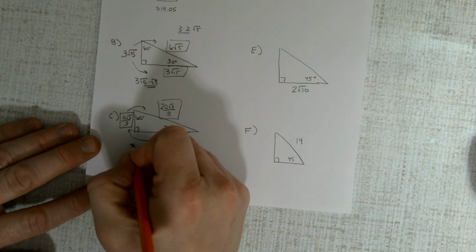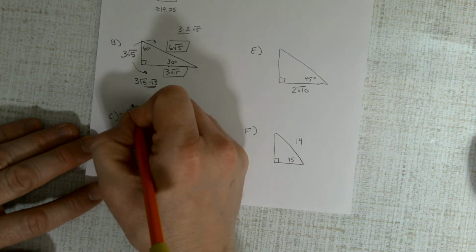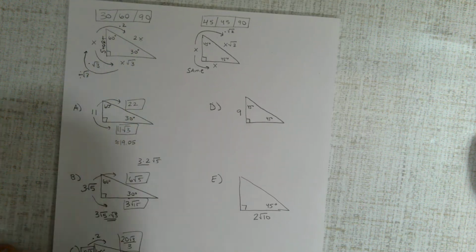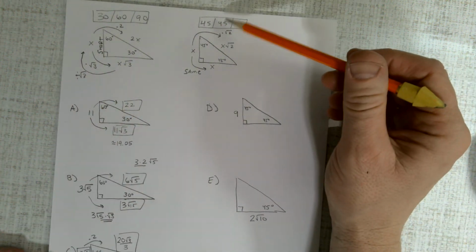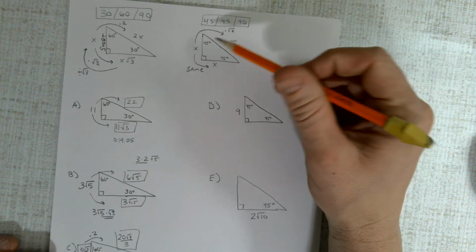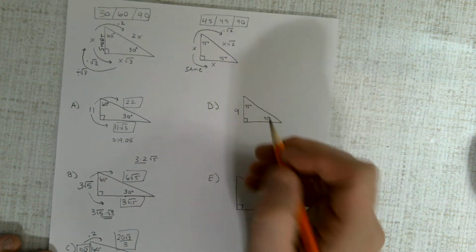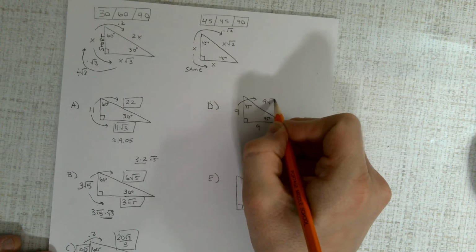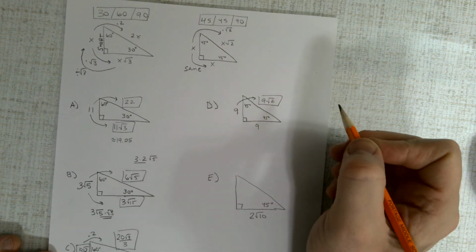Alright, again, divide to go backwards, multiply to go forwards. If you remember this plan up here, you always get it. The 45 is a little bit easier. If this is 9, that's 9. And then if I swing this out here, 9 root 2.